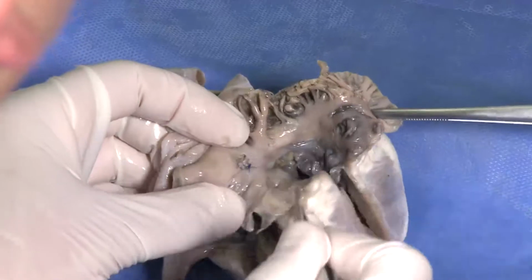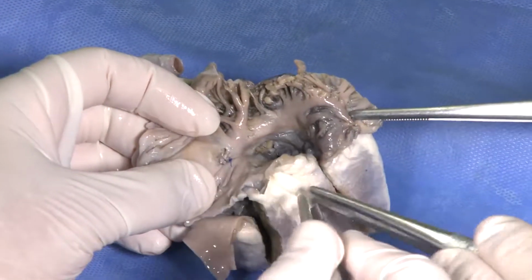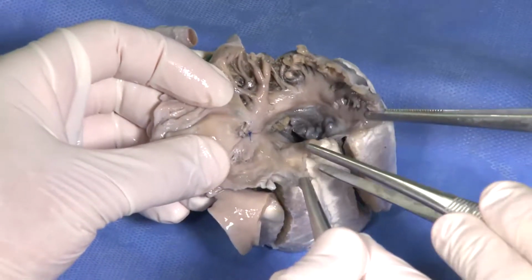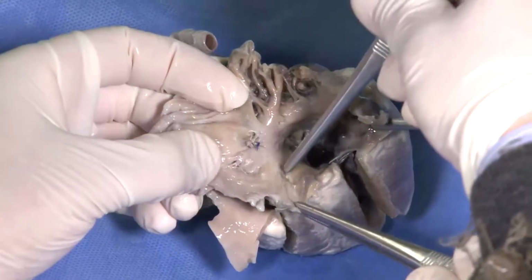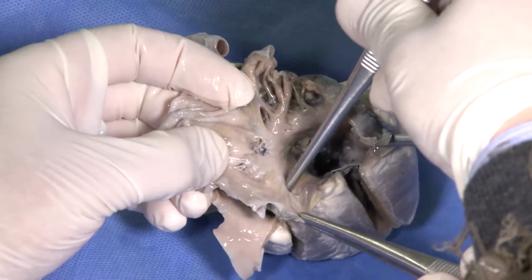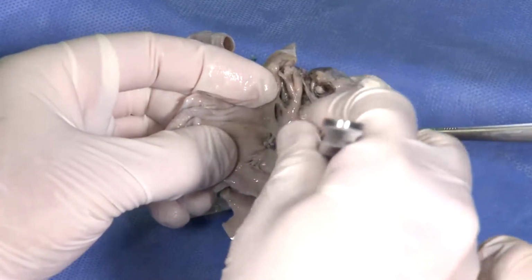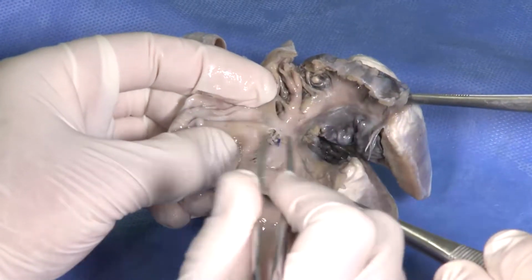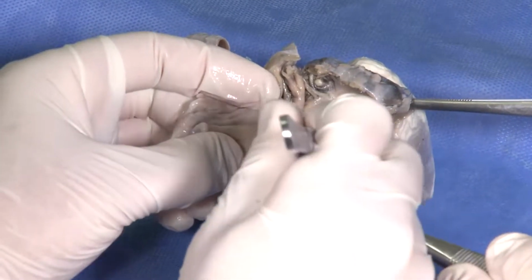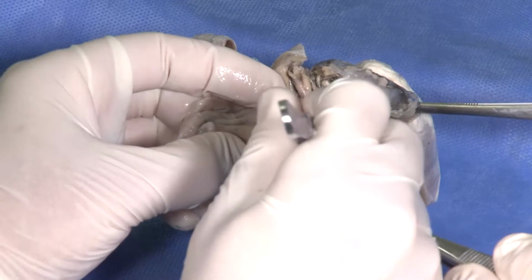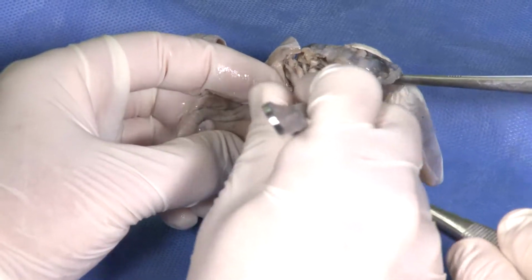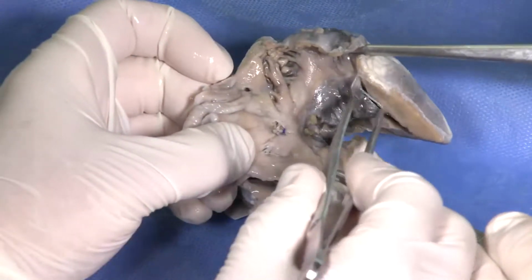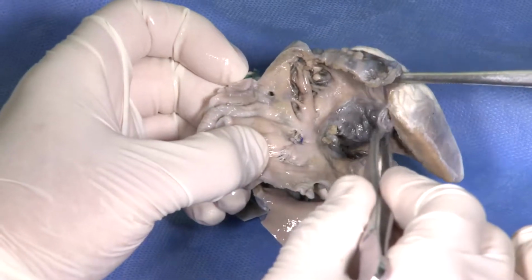Another thing I can see is the coronary sinus here. Then look down to the right ventricle: the septal tricuspid leaflet, the anterior tricuspid leaflet, and the posterior tricuspid leaflet somewhere.